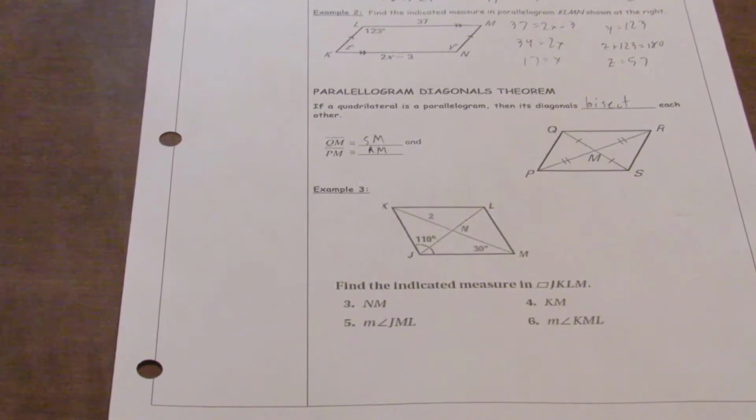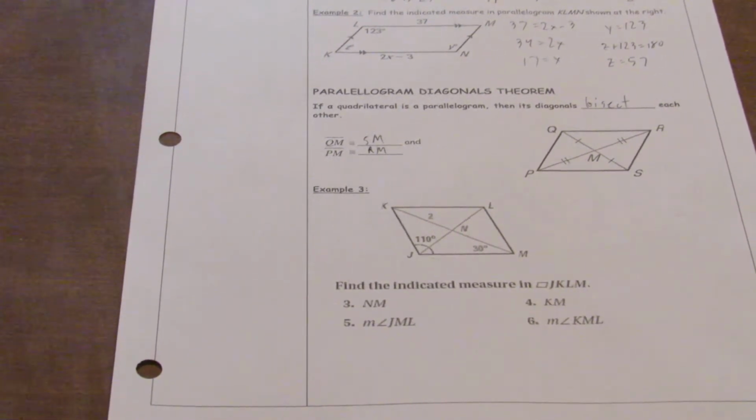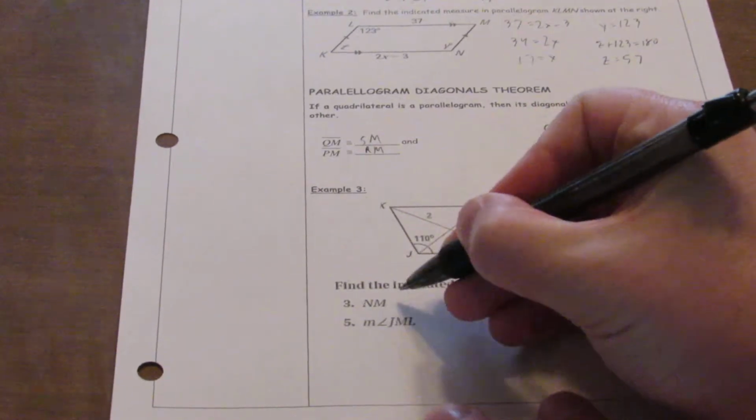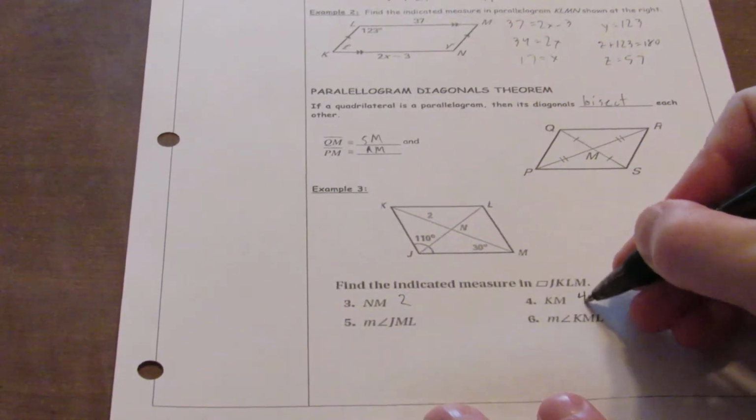So in example 3, they give us some different things and ask for parts. So the first thing they ask us for is NM. MN is on the same line as KN. It's part of the diagonal, so it's bisected. So NM is 2. And then that would make KM, the whole line, 4.